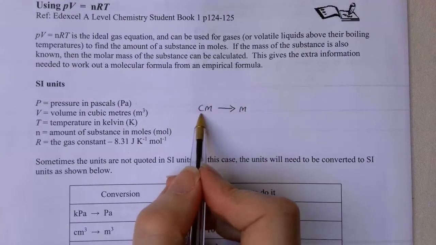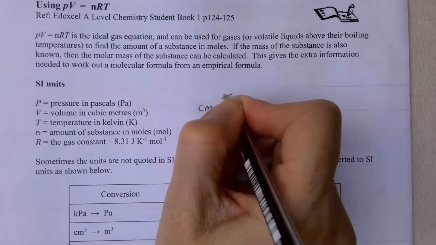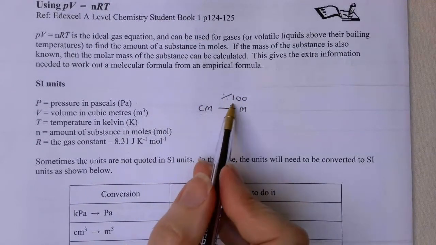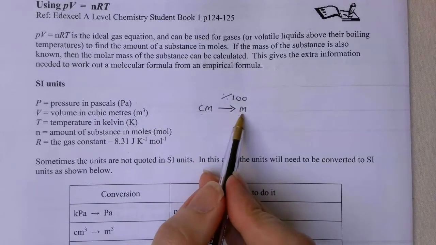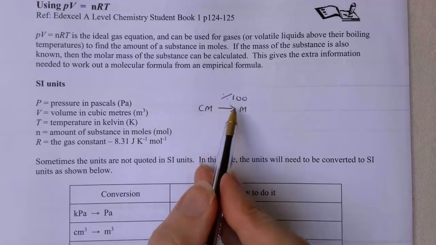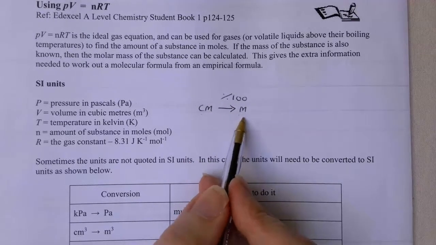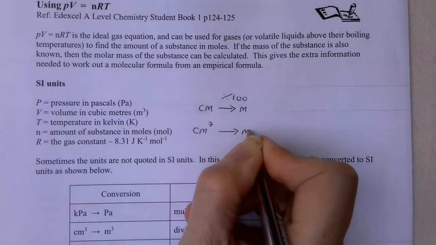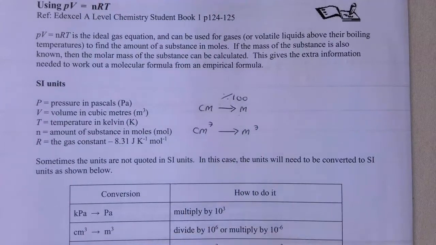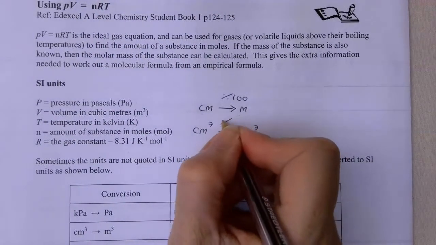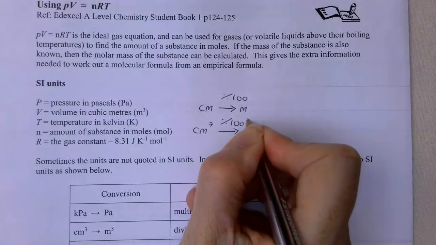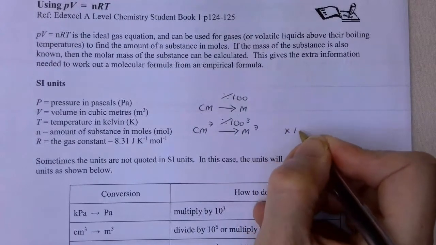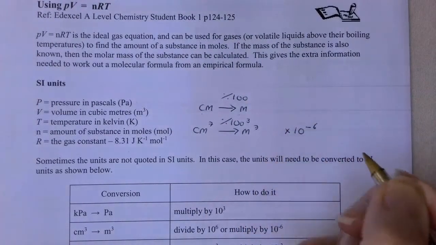So if I wanted to convert centimetres to metres, I would divide by 100. So 100 centimetres divided by 100, that's 1 metre. 120 centimetres divided by 100, that's 1.2 metres. Now, when I want to convert from centimetres cubed to metres cubed, I do exactly the same thing, but cube the value. So I'm dividing by 100 cubed. Now, when I do that, that's the same as timesing by 10 to the minus 6.